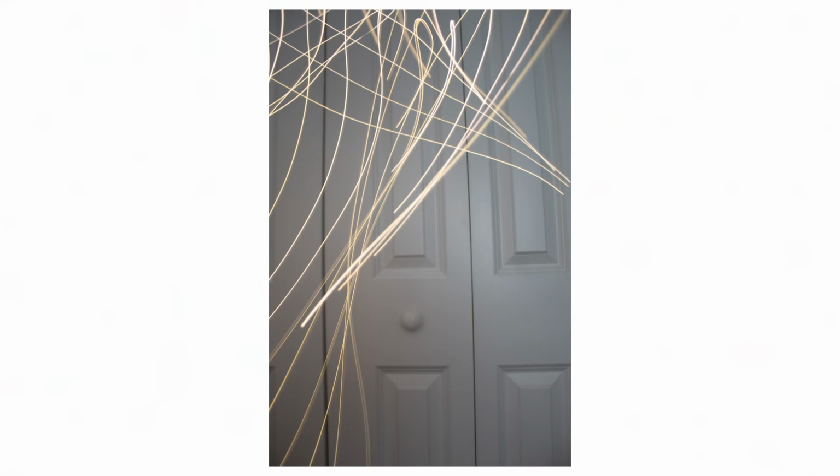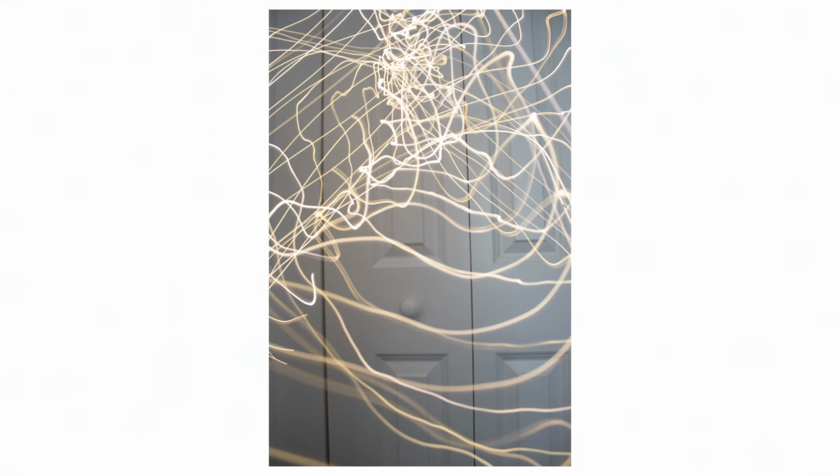This is more what I'm looking for, but to get even more of an effect, we'll lower it to 2 seconds. As you can see here, 2 seconds gave me enough time to swing the lights around and get the effect that I wanted. I hope you learned something about long exposure photography.